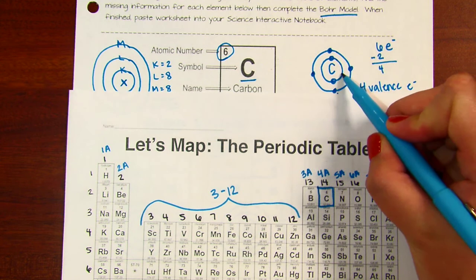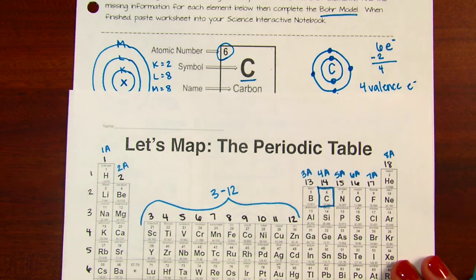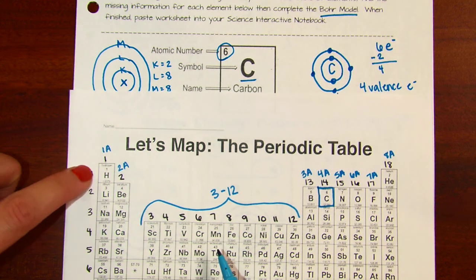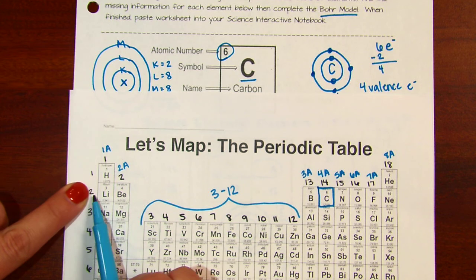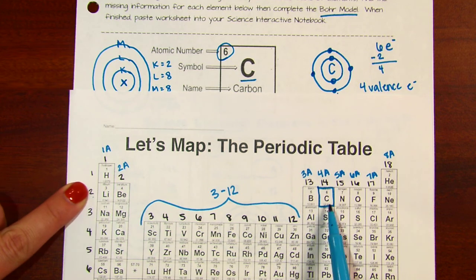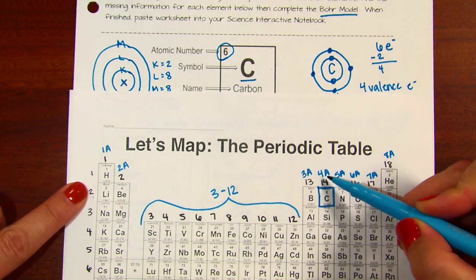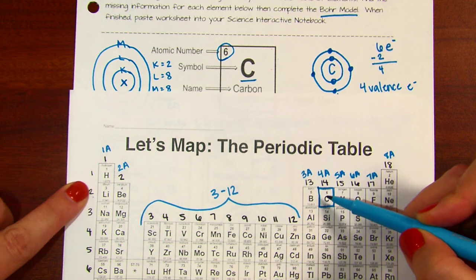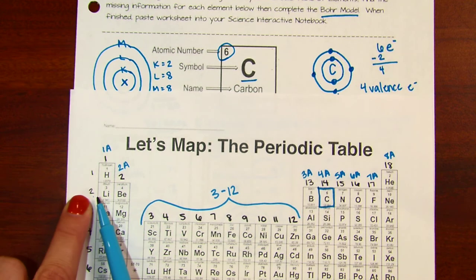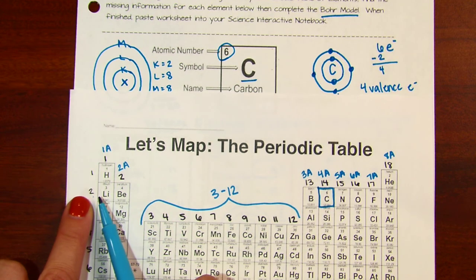It has 1, 2 orbitals. Carbon is in period 2. So we know just by looking at our periodic table that an atom of carbon will have 4 valence electrons because it's in group 4A, and it will have 2 orbitals because it is in period 2.